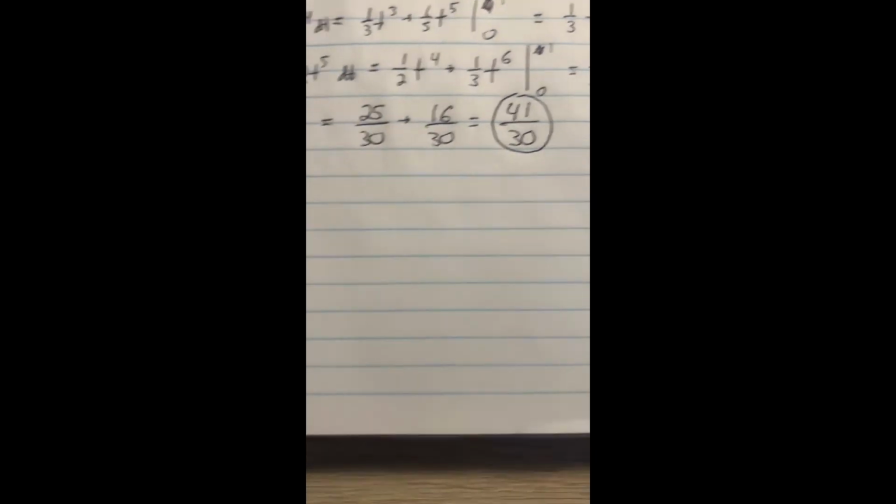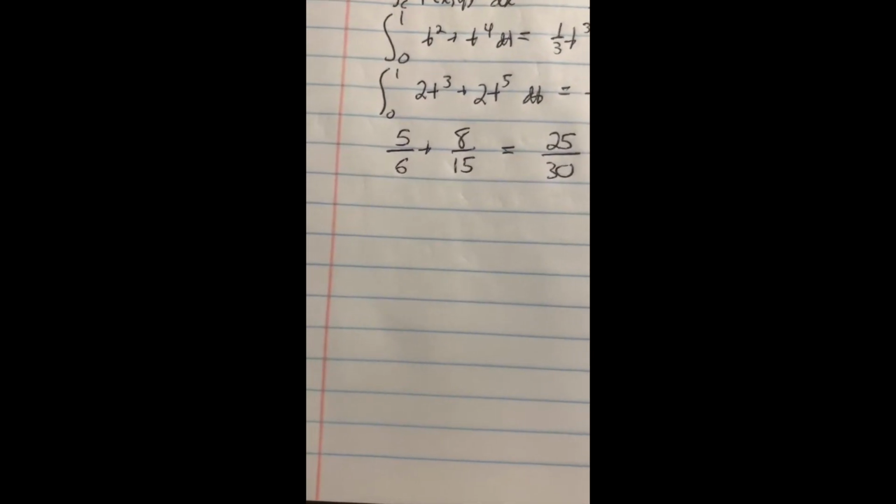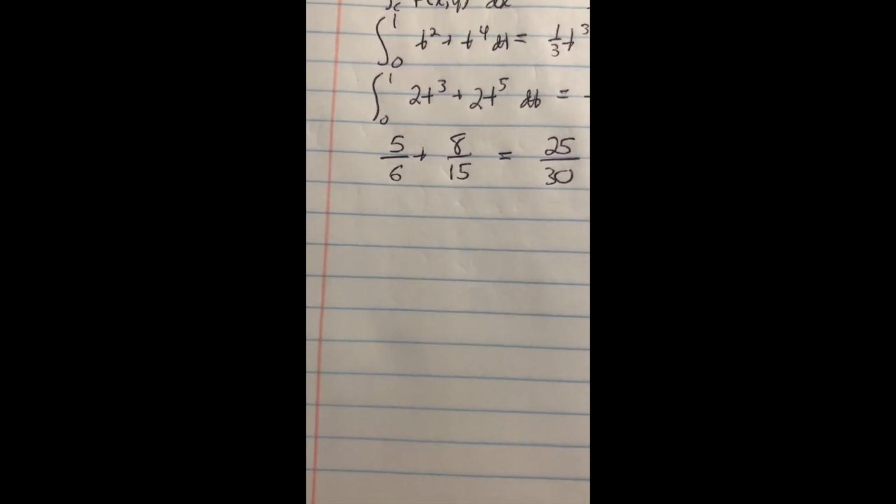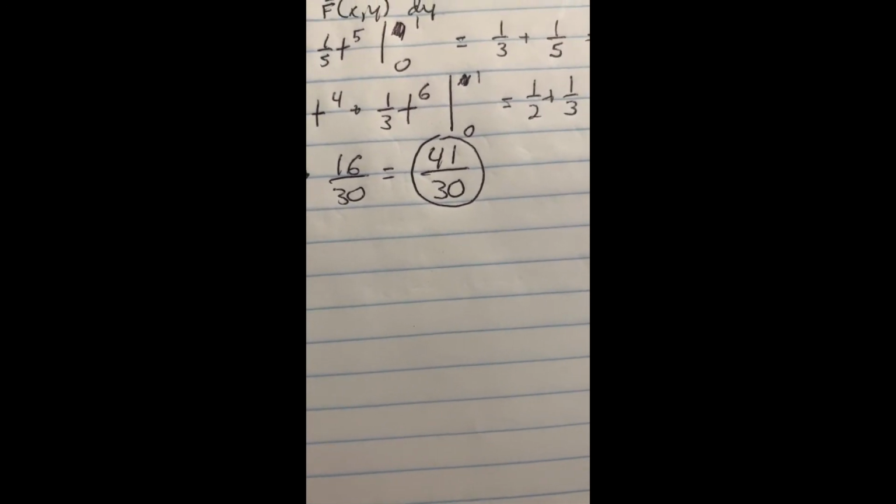So finally, we just want to add these two numbers together. So 5/6 plus 8/15, you get a common denominator, so you get 25 over 30 plus 16 over 30. So your final answer is 41 over 30.